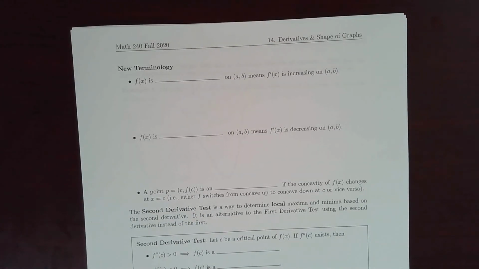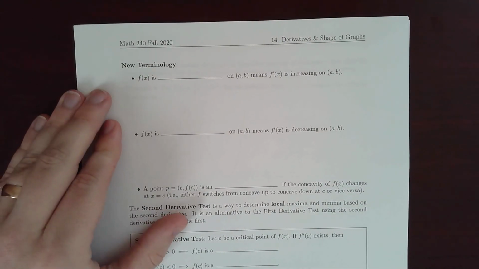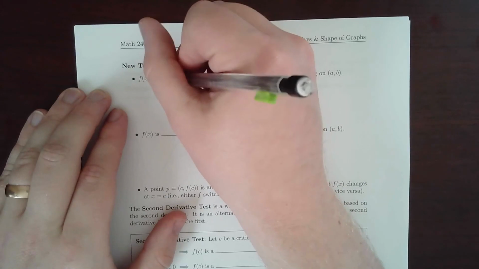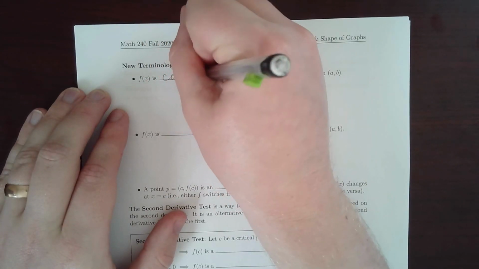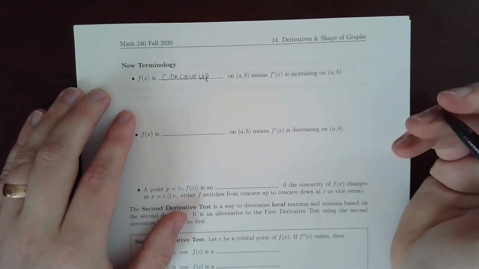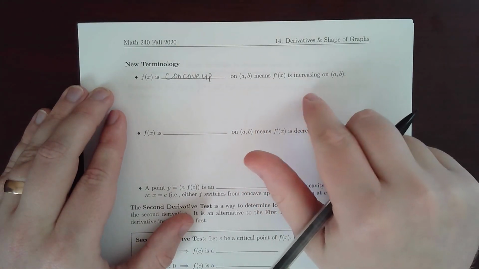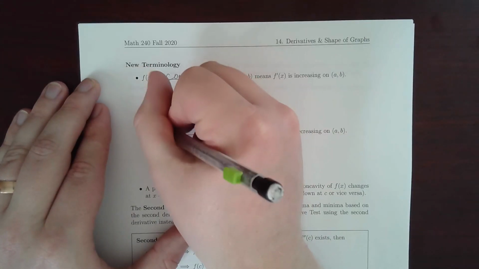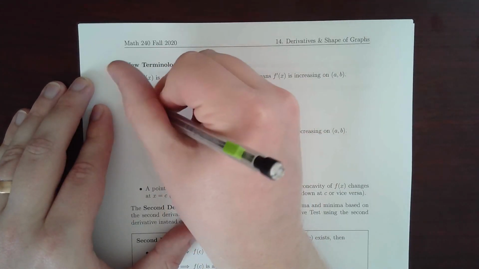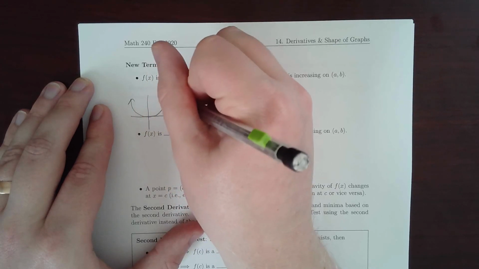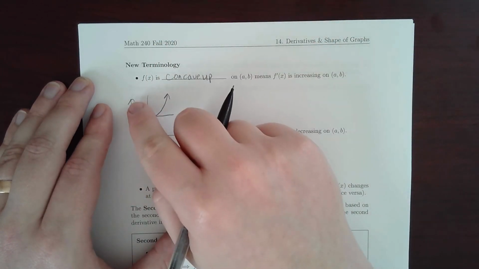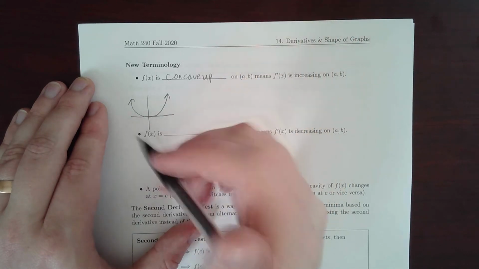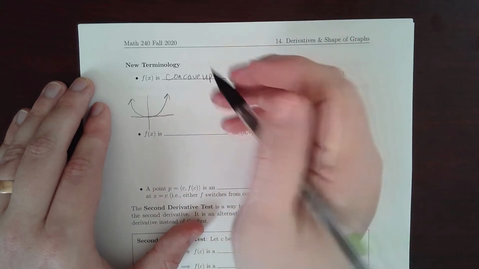Now there's some other terminology and other things we can use to help us determine the location of a local max. We say that a function is concave up on some interval a to b if the derivative is increasing. So concave up is going to look something like this, where even though our values are going up, they're going up at, or going down at, an increasing rate.